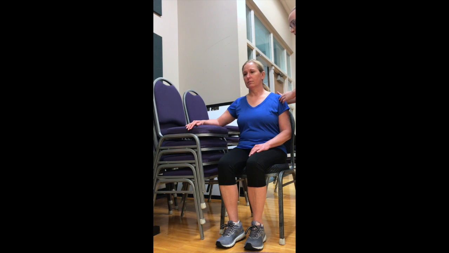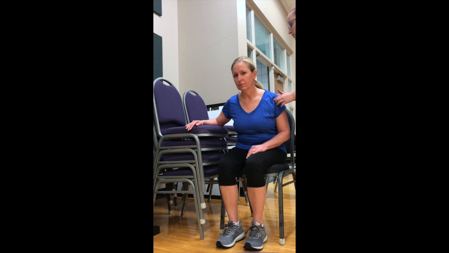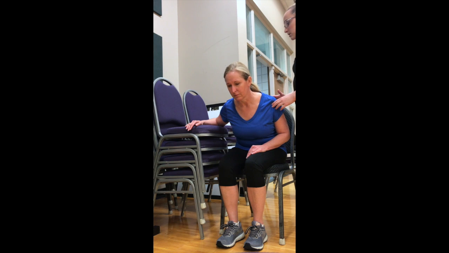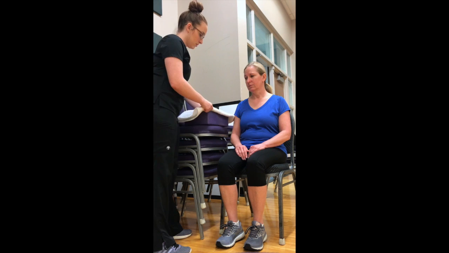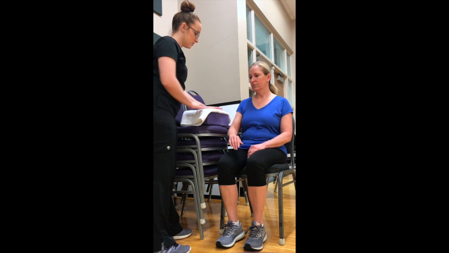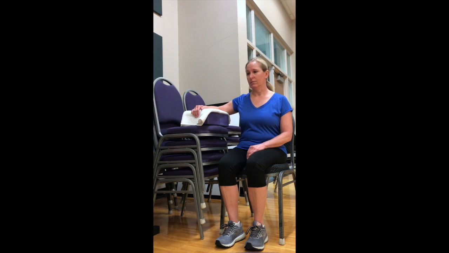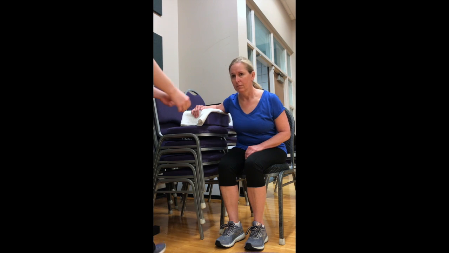The next thing that we're going to do is an external rotation stretch. So right now we're just addressing body mechanics, making sure her trunk is stable while she leans forward and no excessive pain is given at the time. So we're just going to monitor her and make sure that's okay. And then a way to progress that would be to add an extra block and put a towel over it.